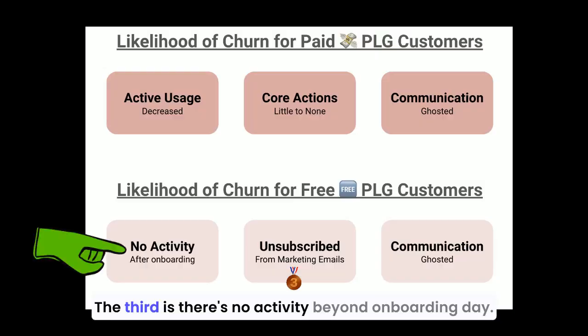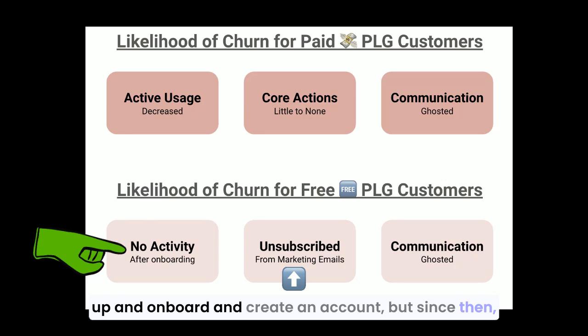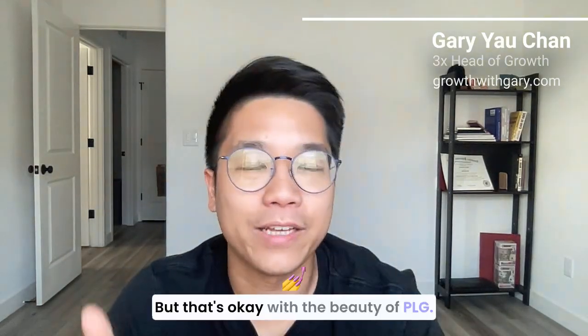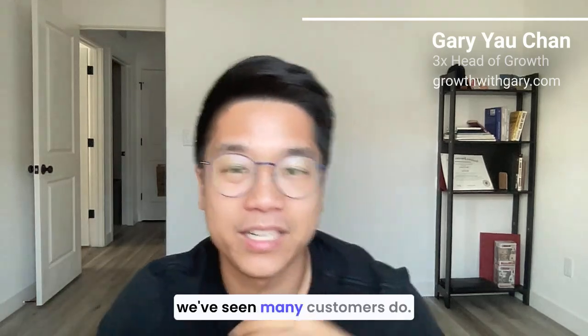The third is there's no activity beyond onboarding day. On the first day, they might sign up, onboard and create an account, but since then, for three or six months, they haven't come back. But that's okay. With the beauty of PLG, they can always reactivate, and we've seen many customers do that.